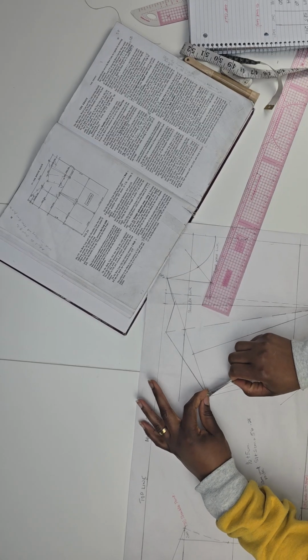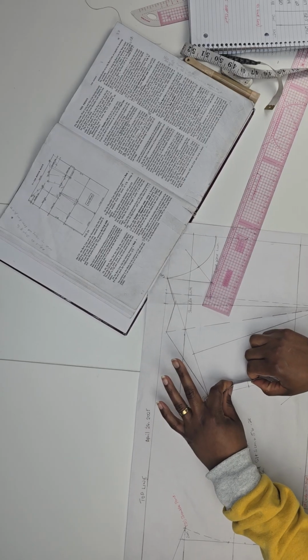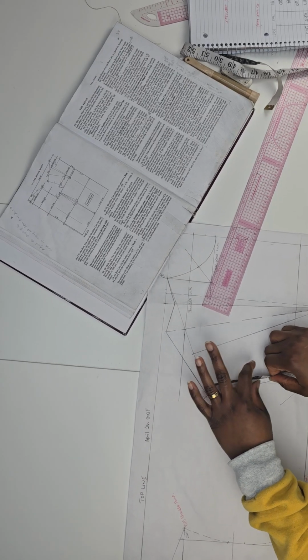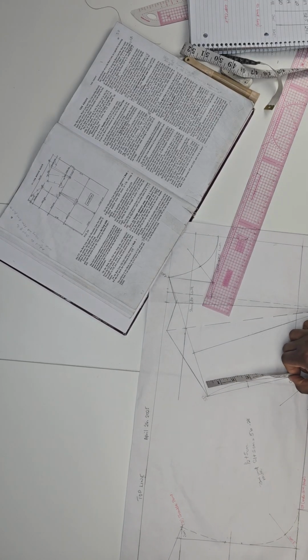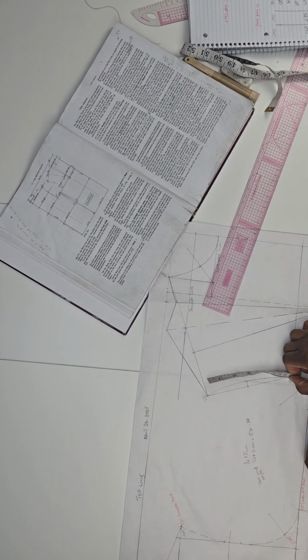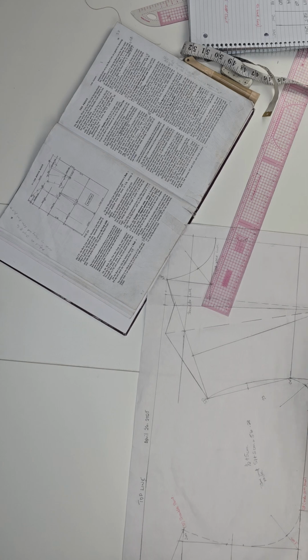Just see, holding the tape up. I'm following the curve. So here we have 23 centimeters. 23 centimeters here. And then we do the same thing at the back.